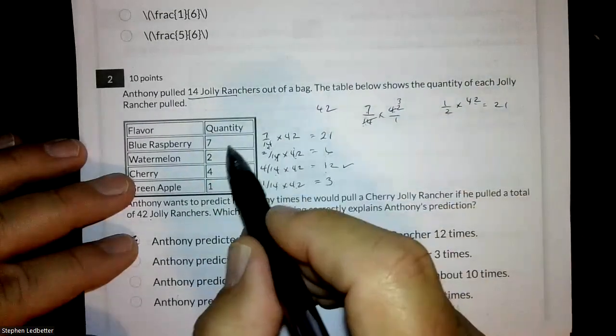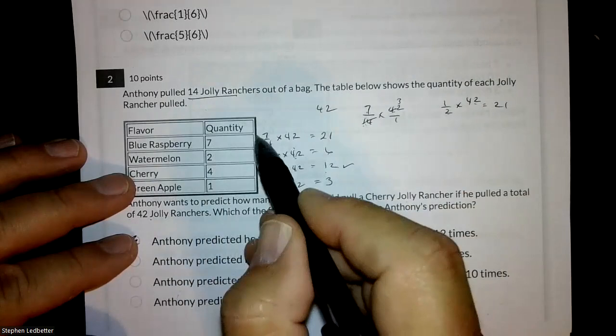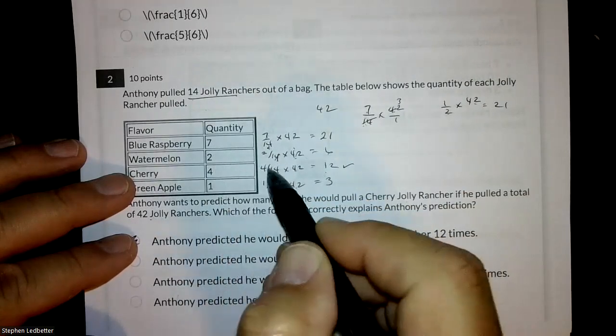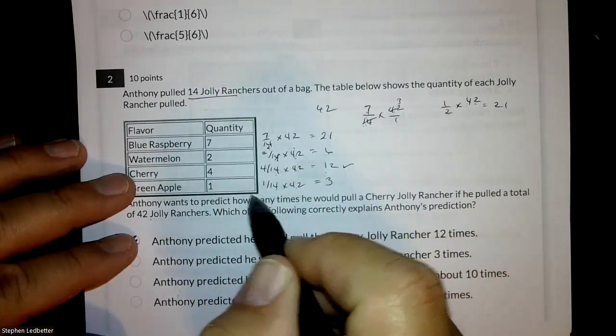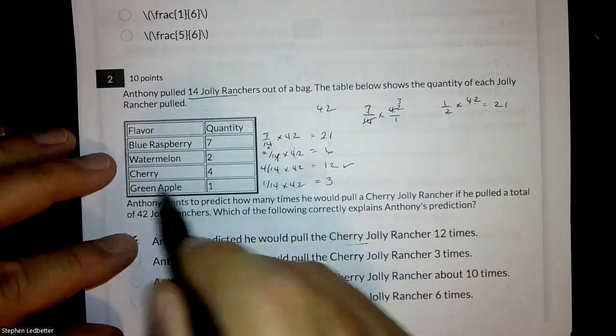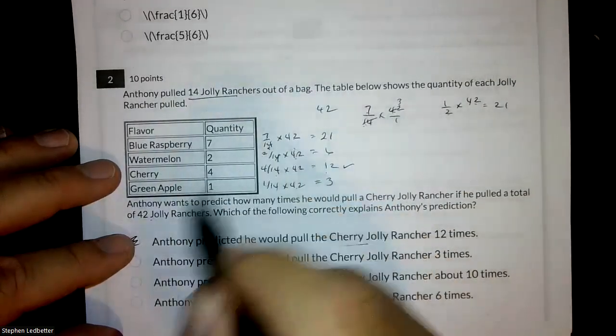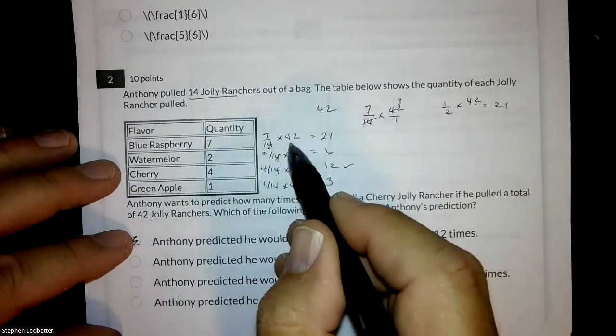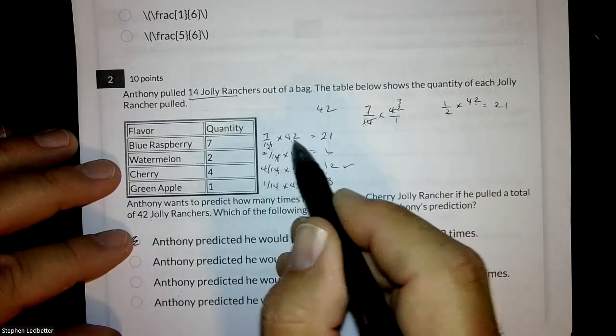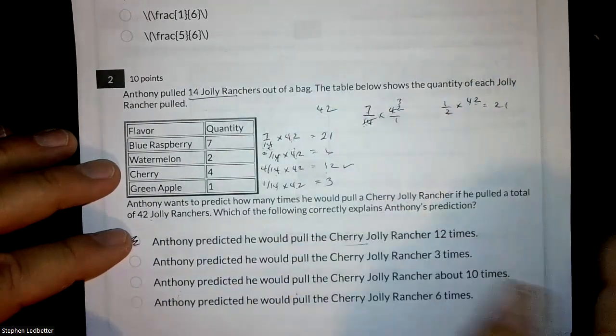Did you see how I did this? Since it's 14, I went ahead and did 7 out of 14, 2 out of 14, 4 out of 14, 1 out of 14. And we only needed cherry. I know I went the extra mile, but I was showing you that when they tell you, hey, you're going to do 42, then you can multiply this and use this technique, and it helps you.